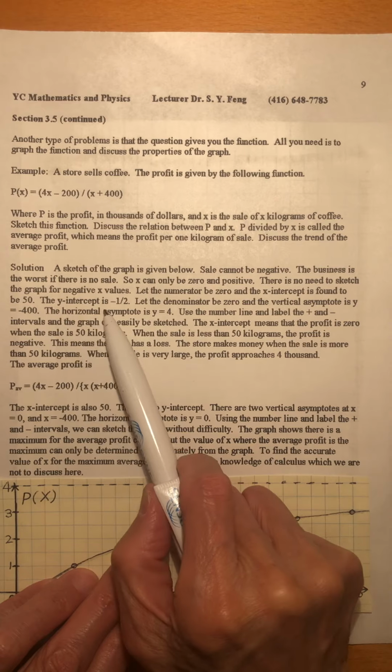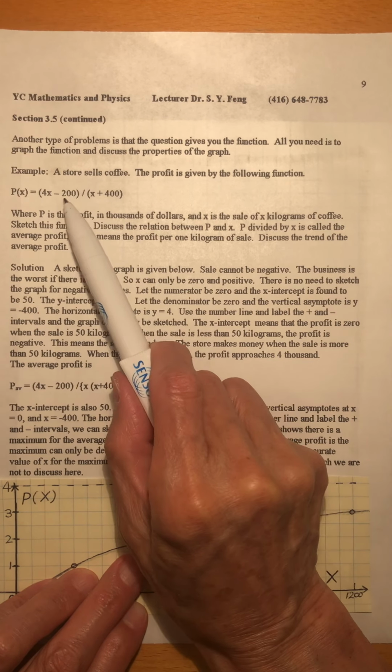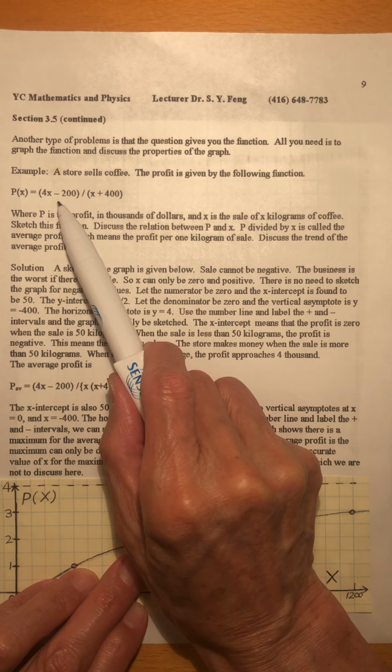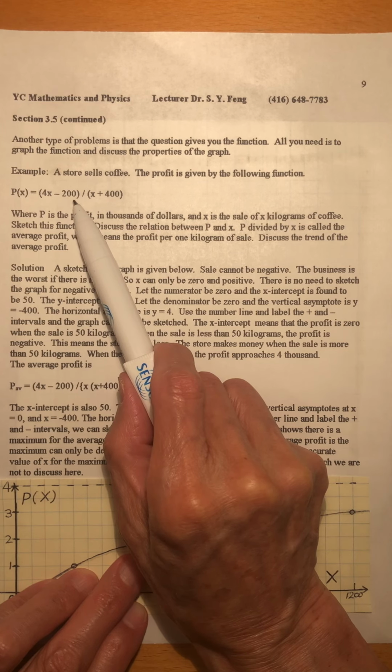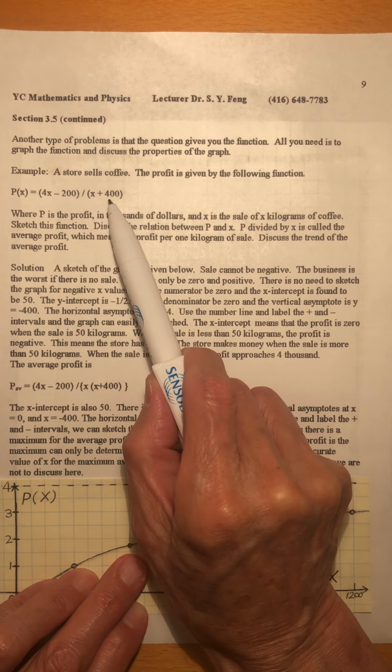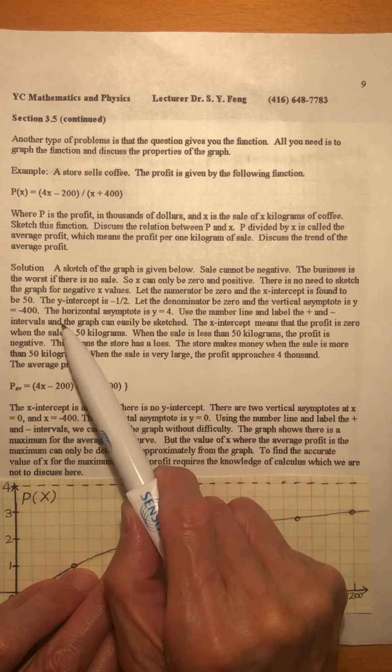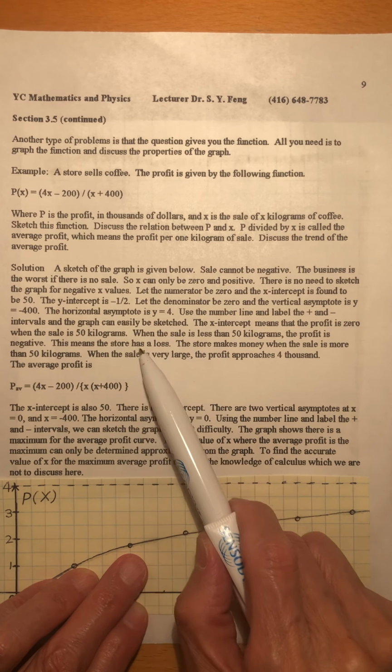How about the y-intercept? You let x equal 0. The y-intercept is negative 200 divided by positive 400. So the y-intercept is negative 1/2.